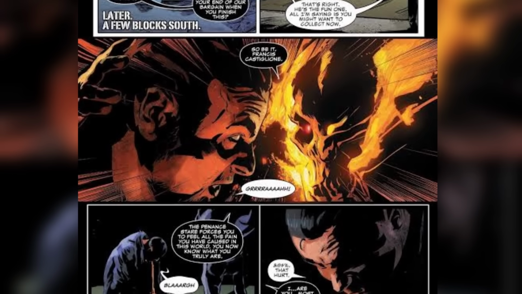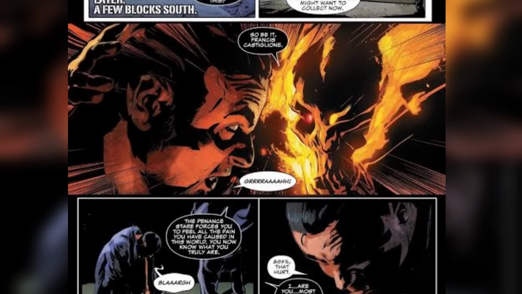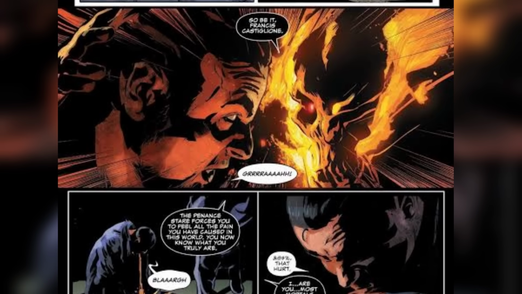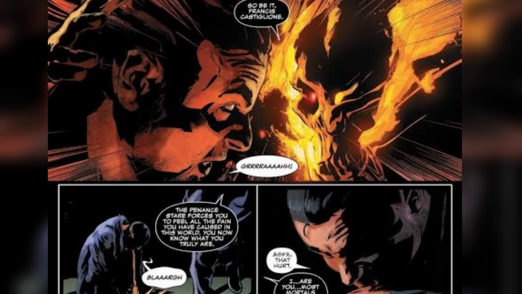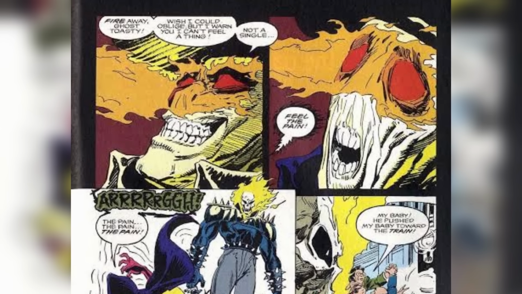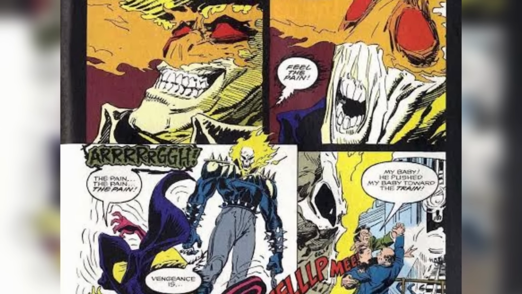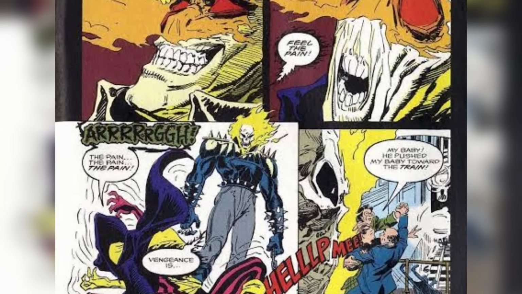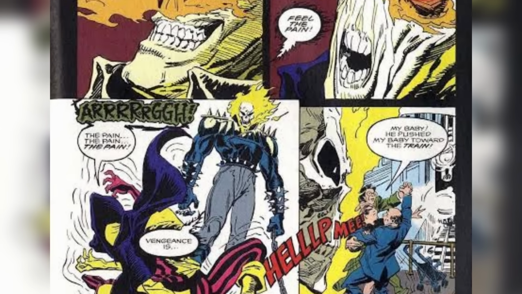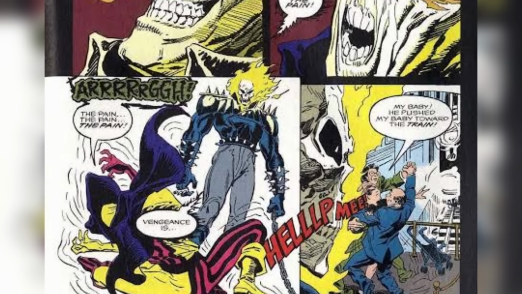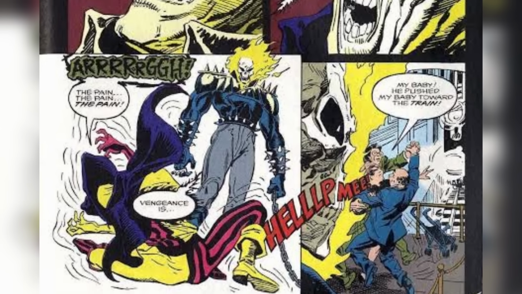There is one thing that needs to be completely cleared, and that is that the penance stare is not some special laser eye or a mind trick. No. It is quite literally like a mirror being put in front of the person through which they see everything they have ever done. And it is possible because the Ghost Rider actually has access to souls that are filled with pain and seek revenge.